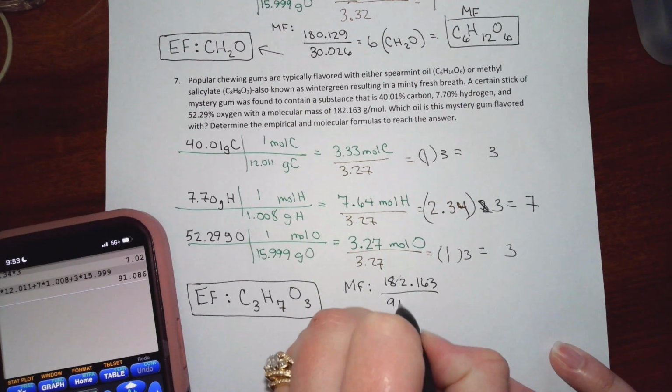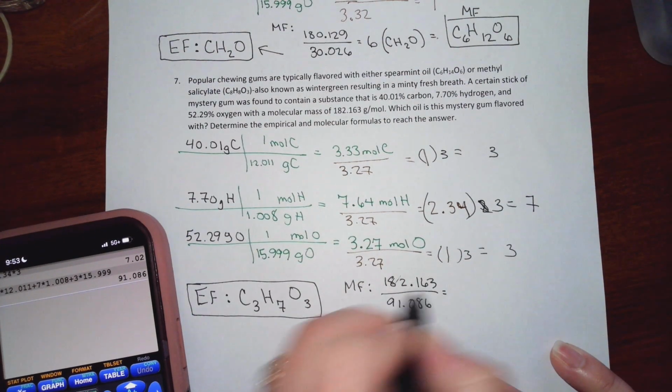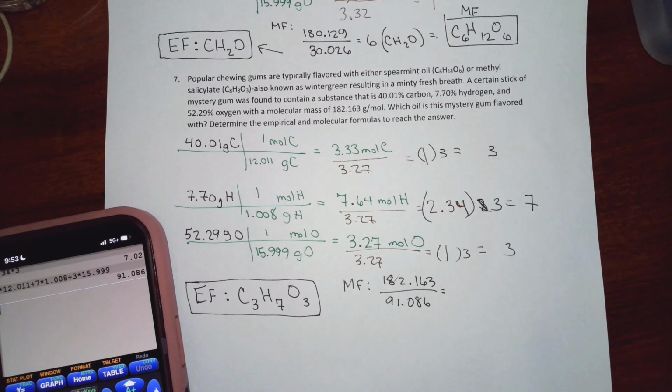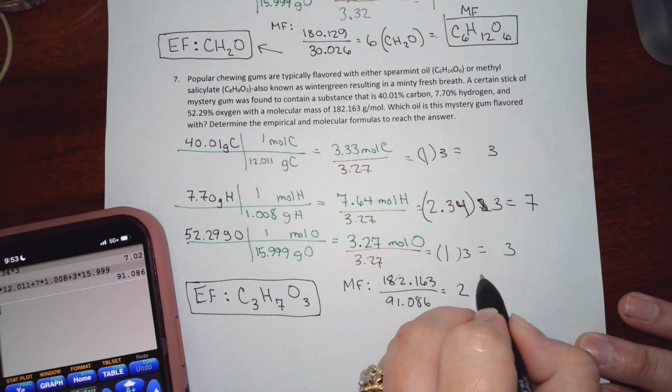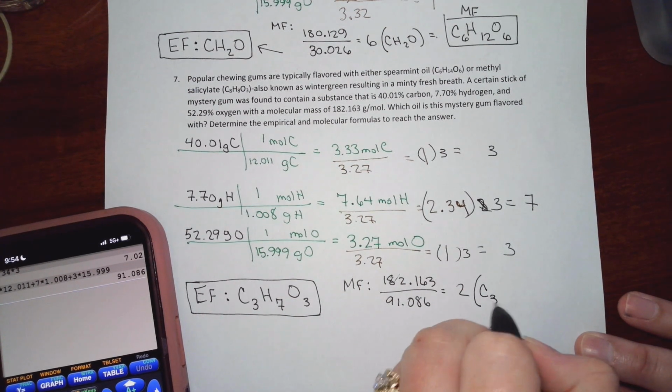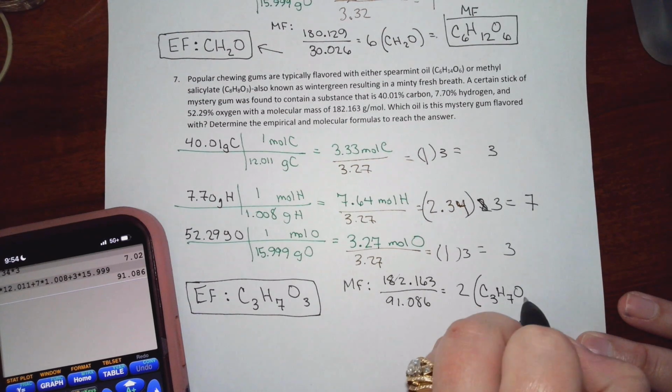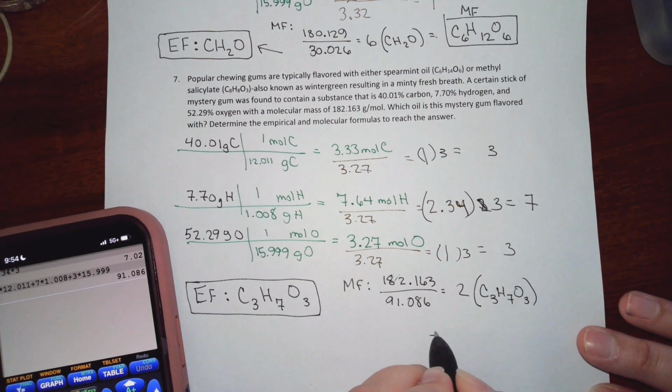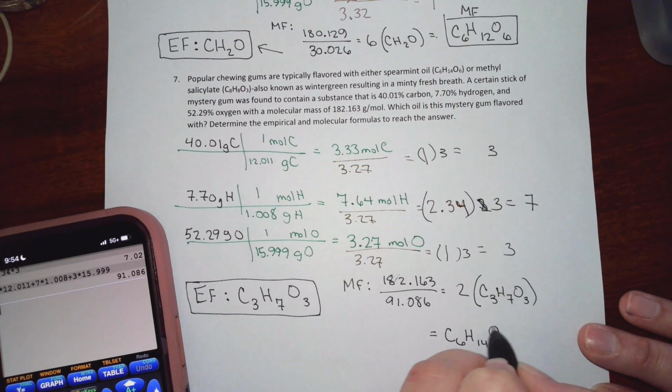That gets us 91.086. 182 divided by 91. Hopefully you all know in your head that that is 2. So we're going to multiply our empirical formula by 2. So C3H7O3 times 2 gets us a molecular formula of C6H14O6.